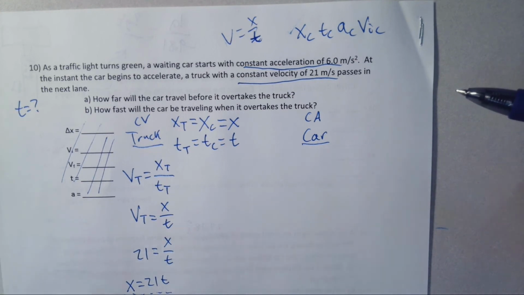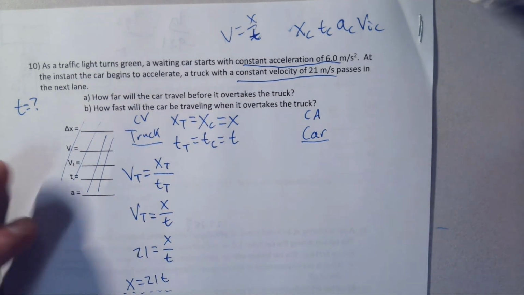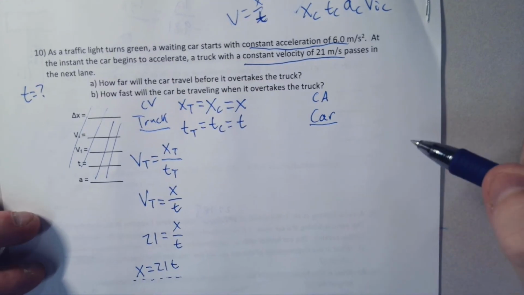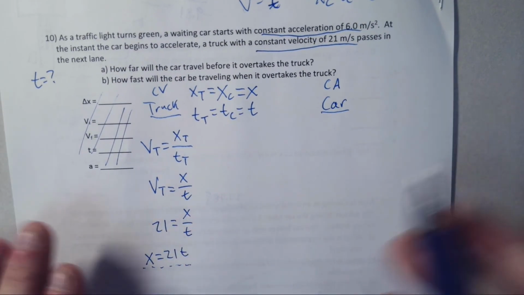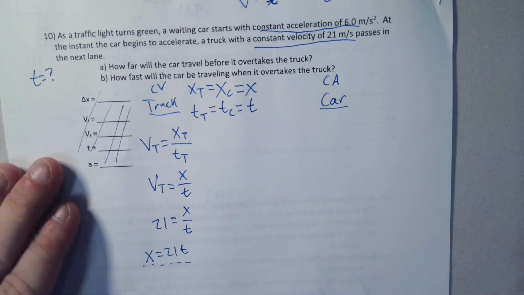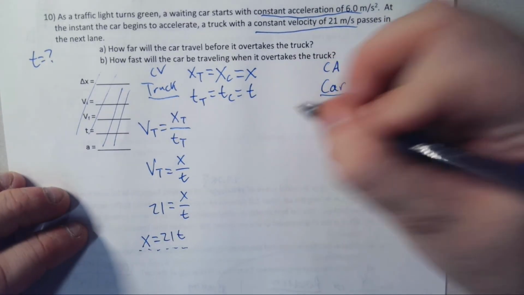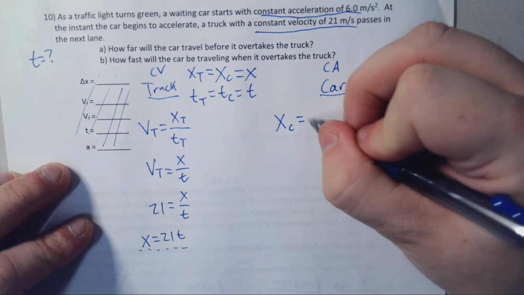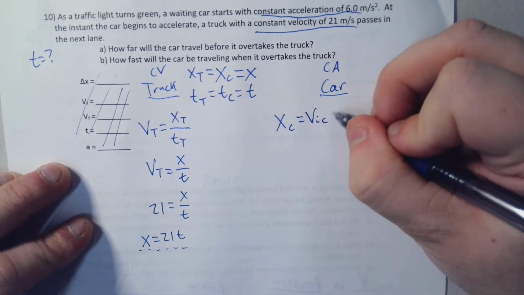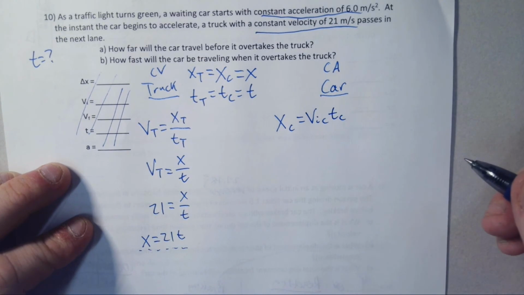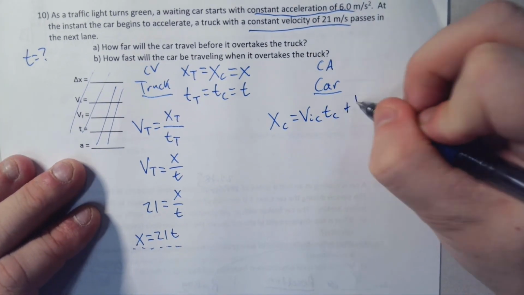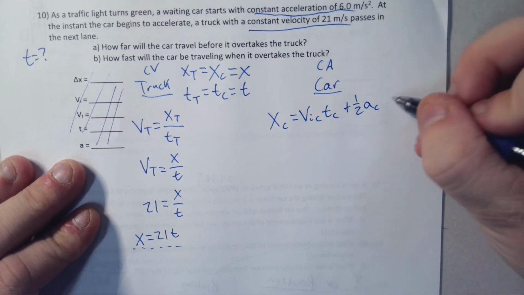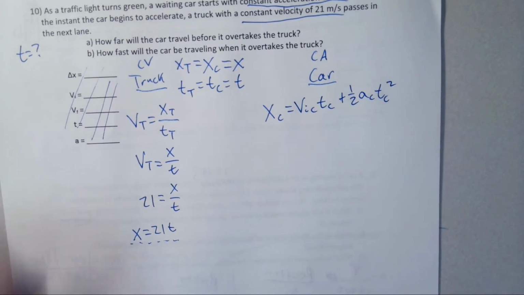Should be the 3rd equation. Yep. We don't have the final velocity. That's actually what we're trying to find. So I'm going to rewrite the 3rd equation. I'm going to write out all the variables in here, and we'll show how complicated this would have been. So what this says is that the position of the car would equal the initial velocity of the car times the time of the car plus 1/2 times the acceleration of the car times the time of the car squared. You can see how complicated.